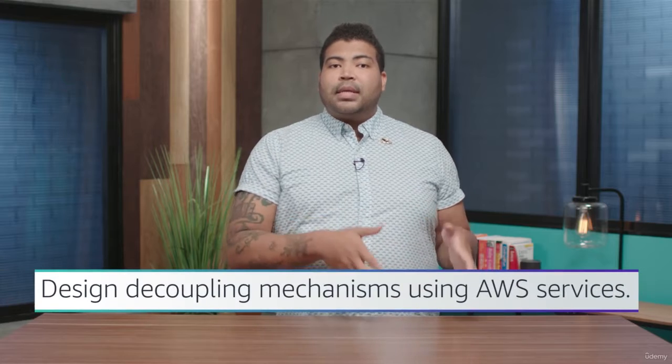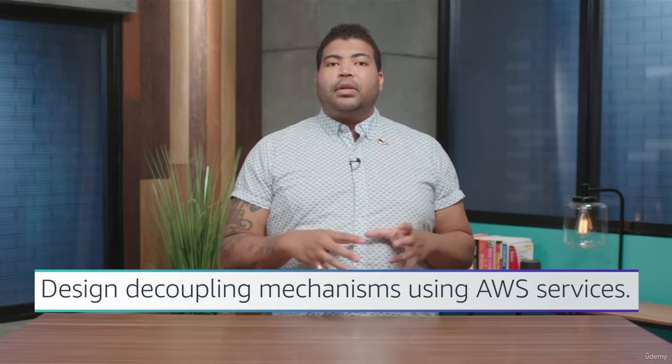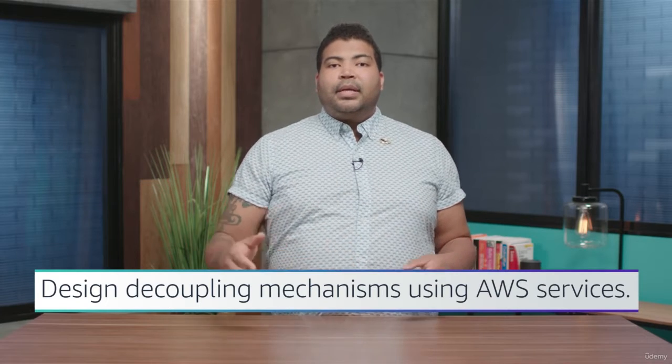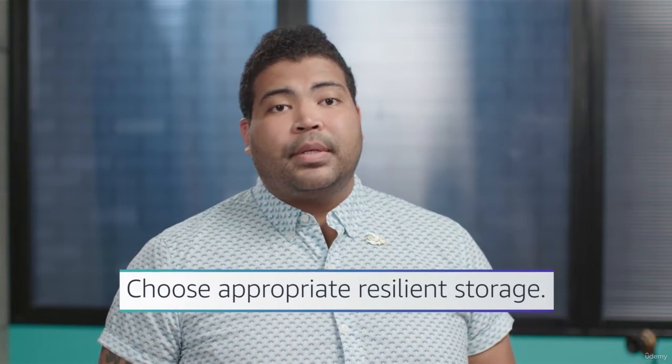studies for this. Third, focusing on decoupling mechanisms, I'll talk to you about services to assist in achieving loose coupling of components, as well as the use of serverless technologies. The last topic for this domain will be about choosing appropriate resilient storage.